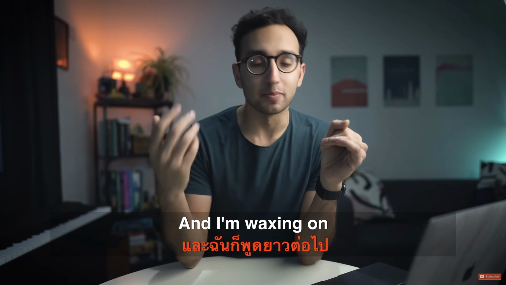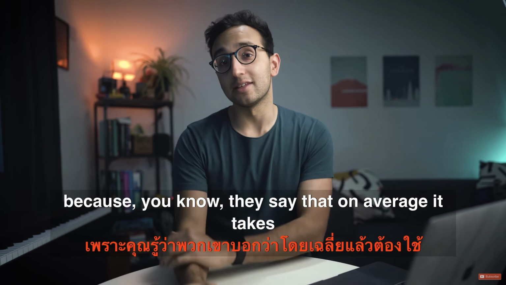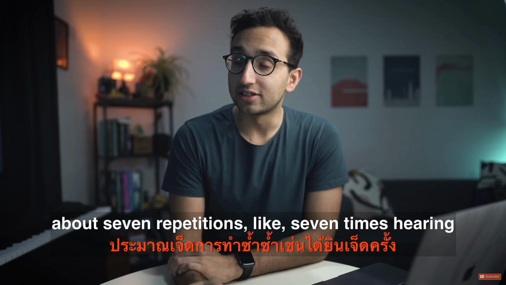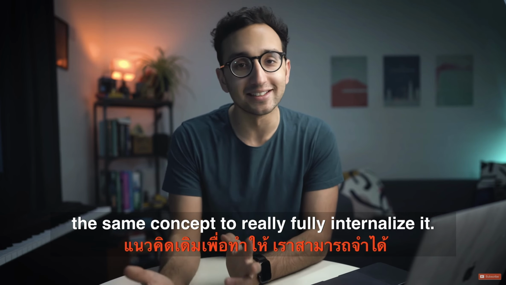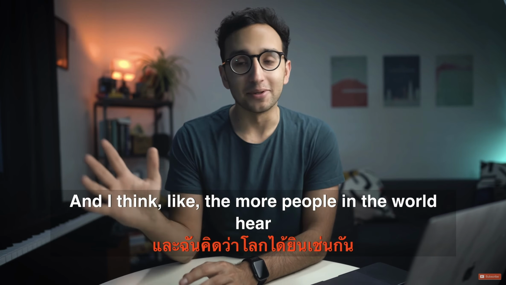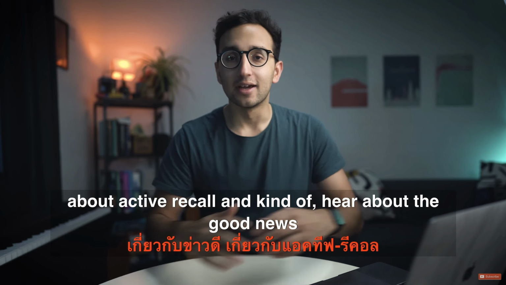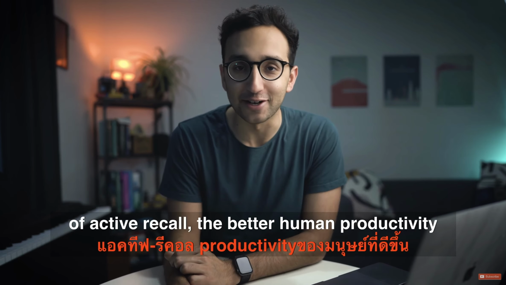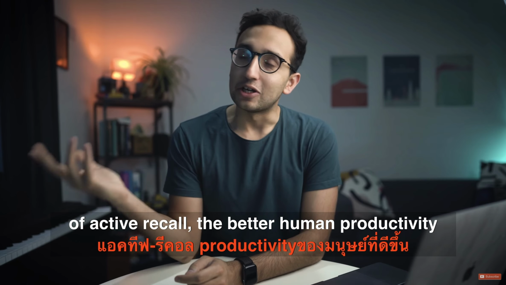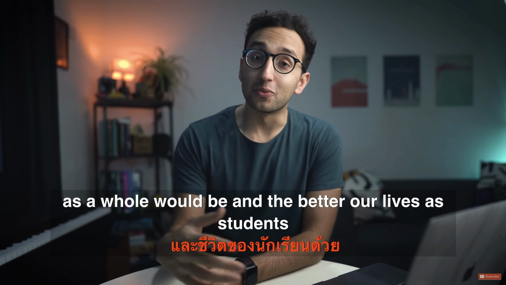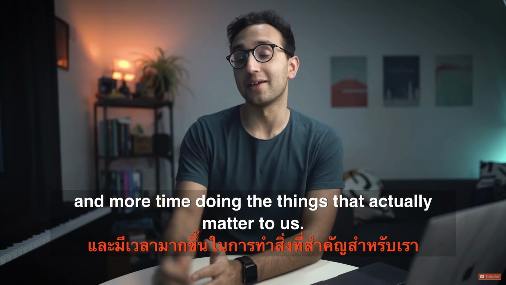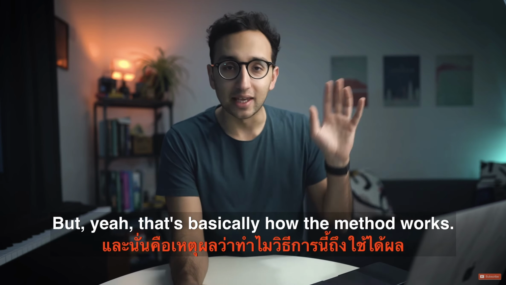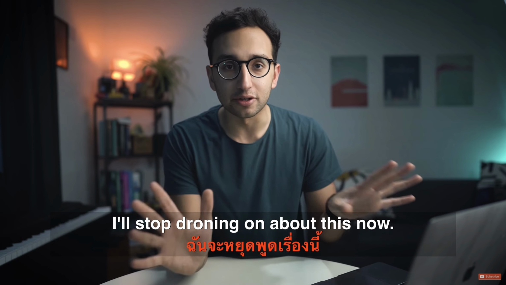And I'm waxing on about this for absolutely ages because they say that on average it takes about 7 repetitions, like 7 times hearing the same concept, to really fully internalize it. And I think the more people in the world hear about the good news of active recall, the better human productivity as a whole would be, and the better our lives as students would be, because we'd have to spend less time studying and more time doing the things that actually matter to us. But yeah, that's basically how the method works. I'll stop droning on about this now.